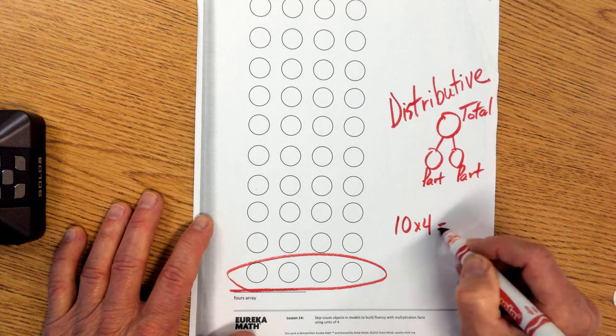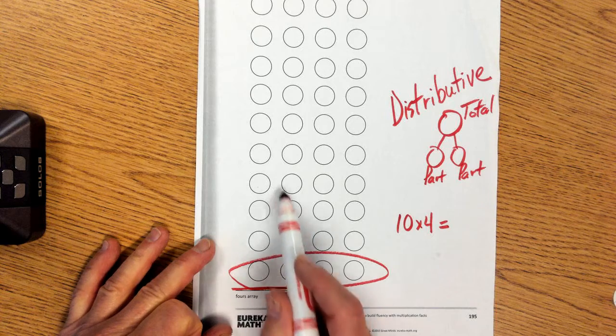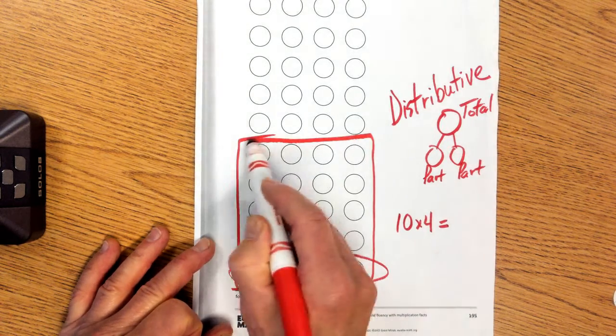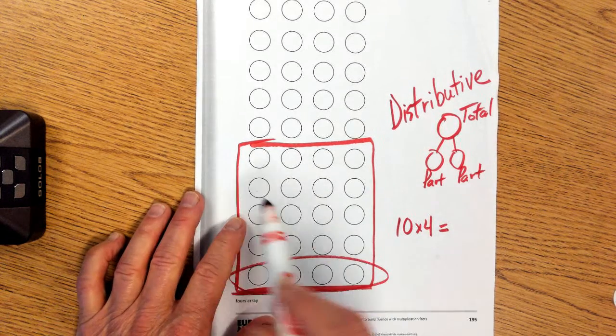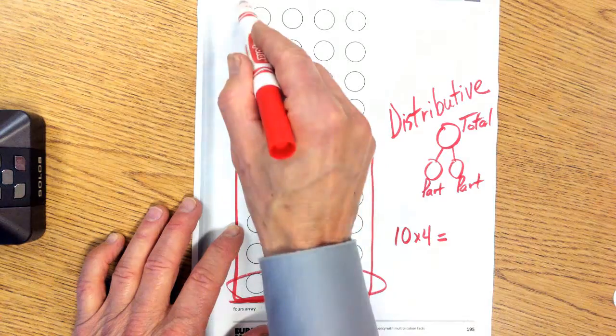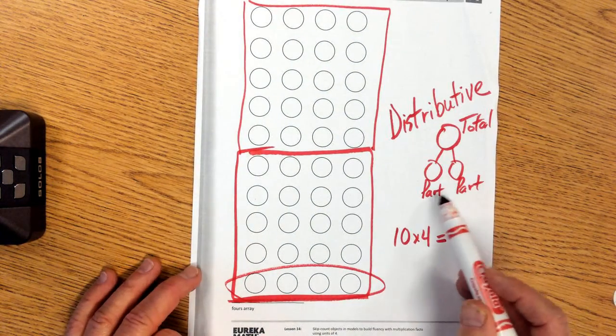If we look at this as a 10 times 4 and we're not really sure, we think, that's really big. I want to work with smaller parts that I know. And you might say, well, what smaller parts do I know? Do I know what 5 rows are? So if I take this thing and break it into 5 rows of 4, and then look at the other part, 1, 2, 3, 4, 5, get another 5 groups of 4, I know I can take these two parts and put them together.